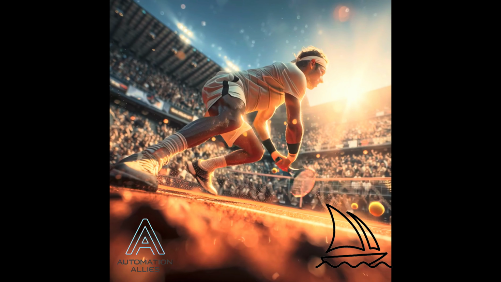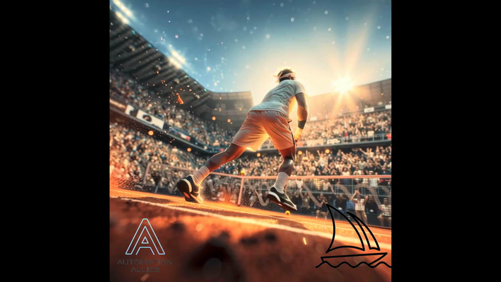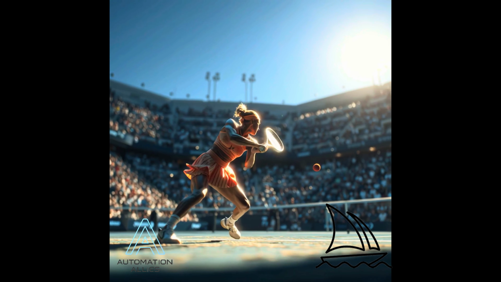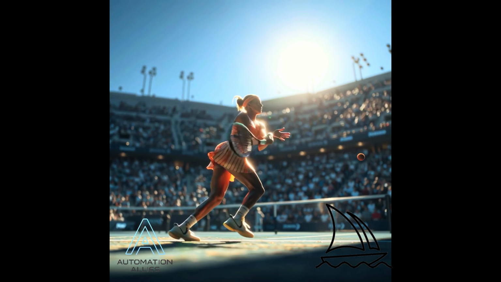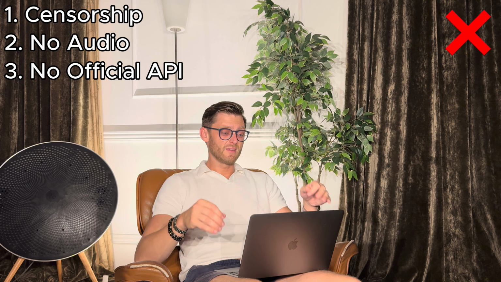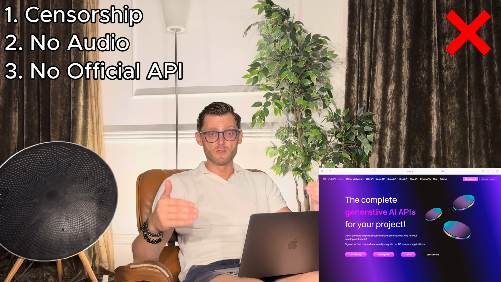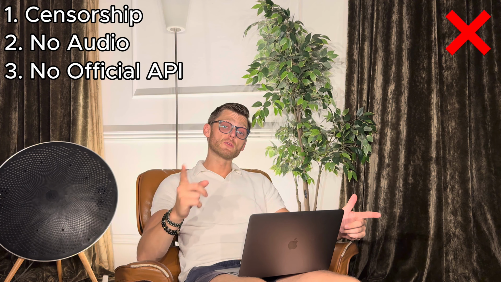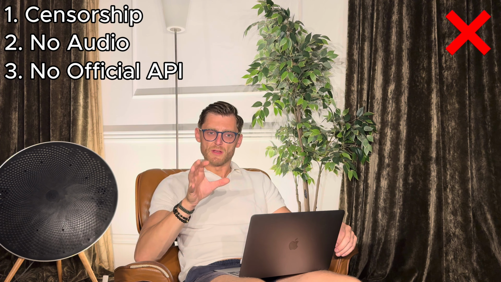But hey, no model is perfect. We've seen this before. Let's start with the censorship. You can't show violence, no gore, no IP characters, no intellectual property. Even stylized stuff sometimes gets nerfed. Second, there's no voice or sound baked in. Veo 3 has that edge. You'll need to add voiceover separately or run it through a system that creates audio. Third, there's no official API. So if you want to automate anything, you'll need to use a third party like goapi.ai. Still, even with those downsides, the core product is stupidly powerful, especially once you learn how to tame it.